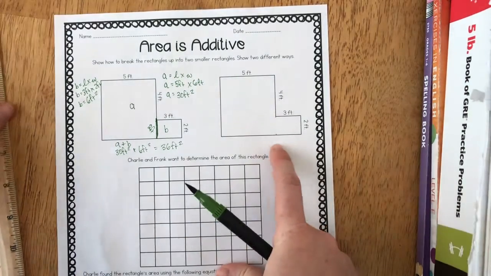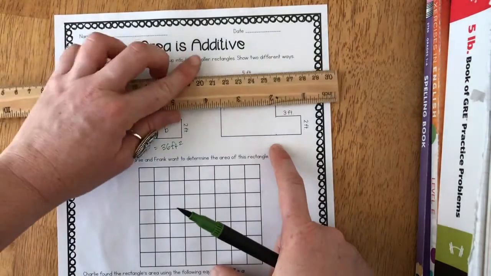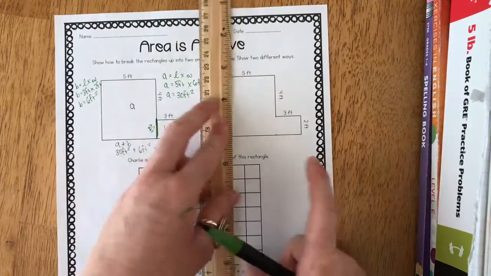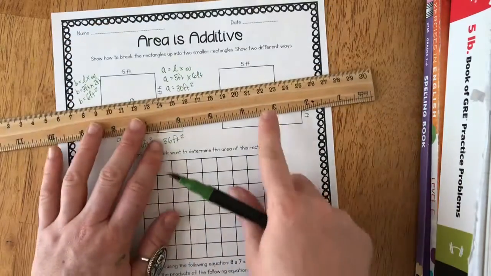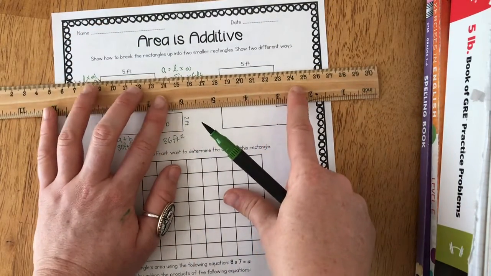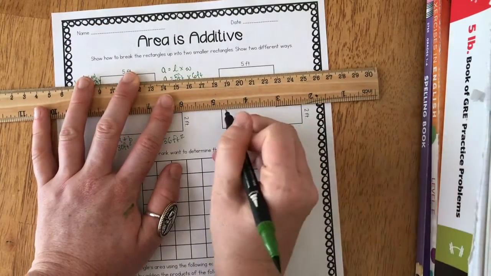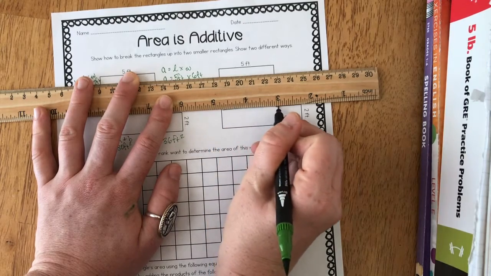All right. I'm going to go ahead and use my ruler, and this time, instead of continuing this line, I'm going to go in the other direction. And I'm going to match up to this line here, and I'm going to draw a line going all the way across.